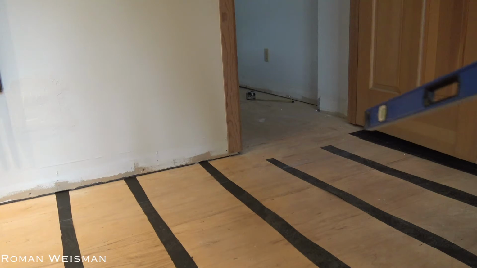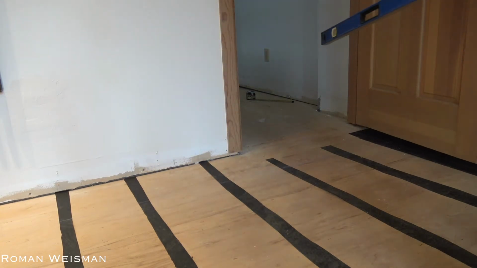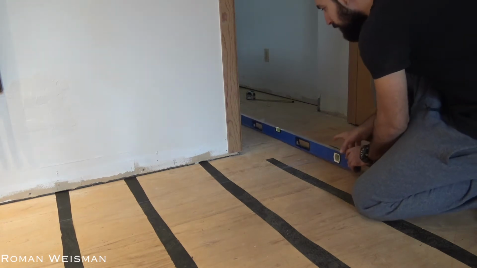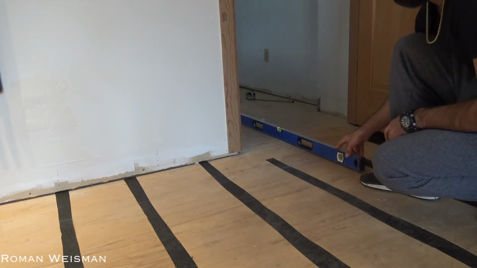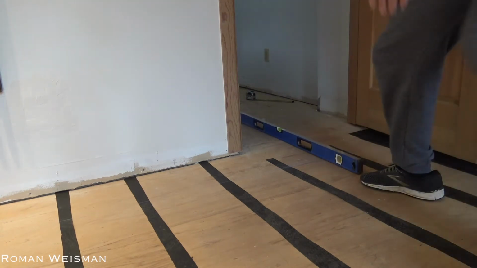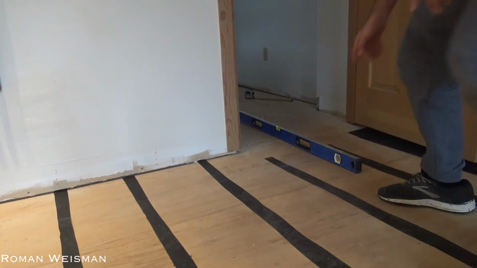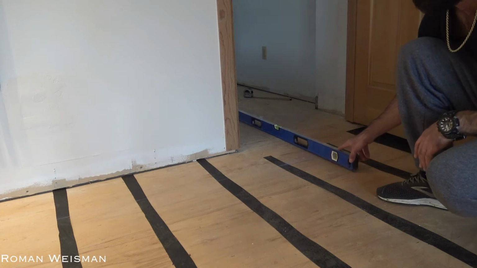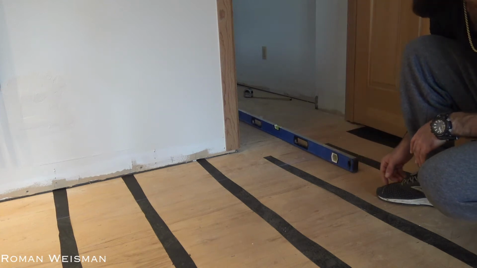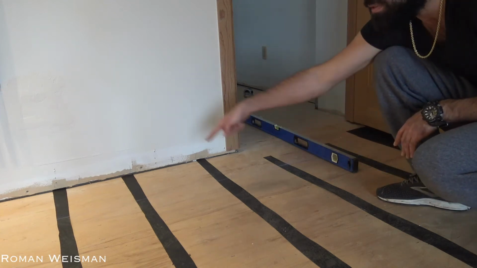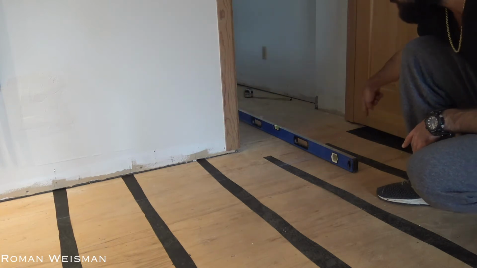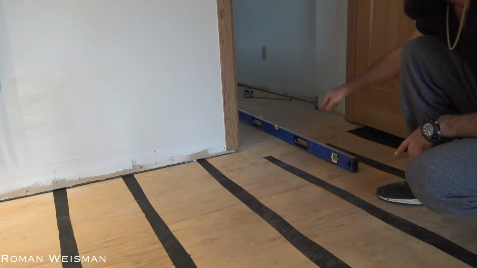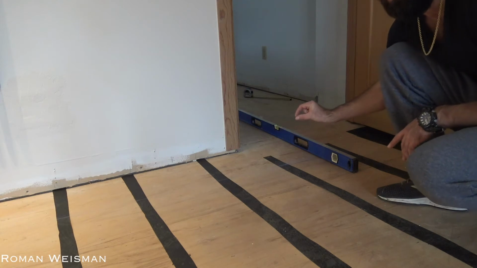In the beginning of the room, or the connection between the two rooms, I have a problem. Too big of a gap. I can sand it, but it will take hours. And I don't have hours and I don't want to deal with all the dust. So I will cut everything here and also on the other side, and then remove this little piece of plywood.